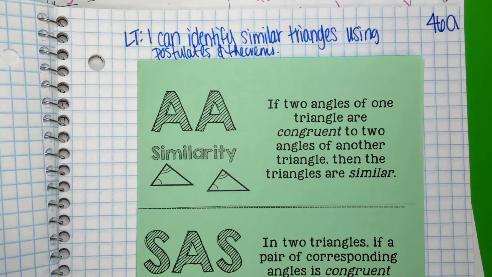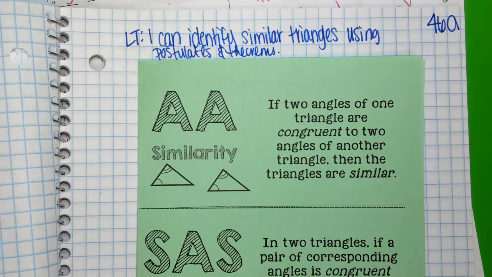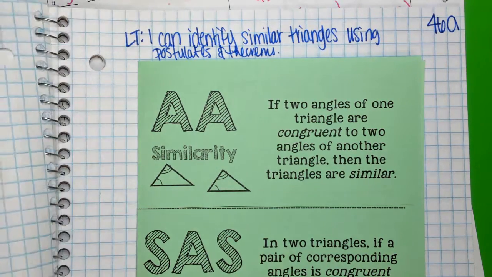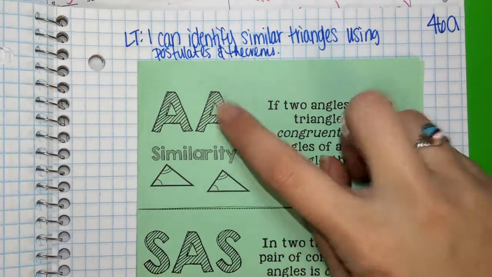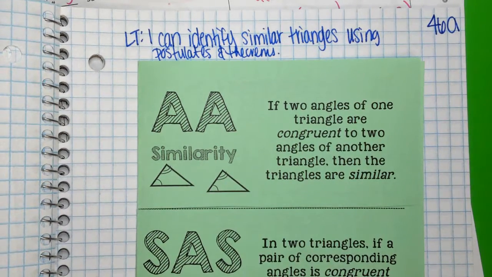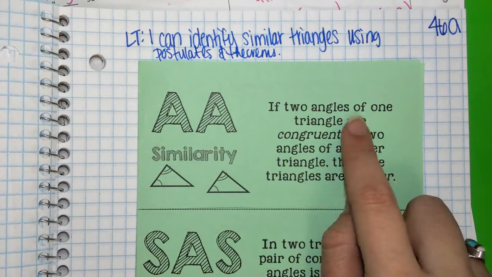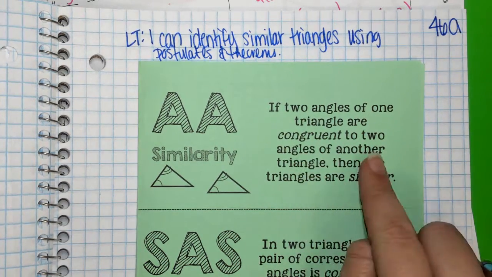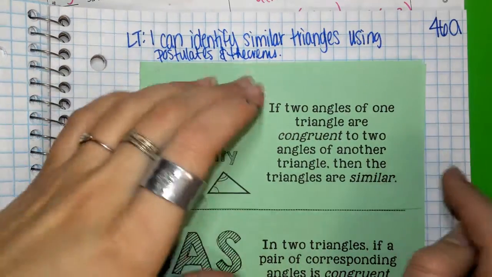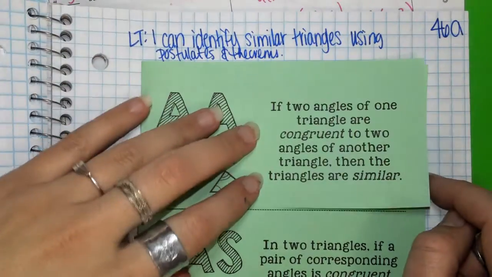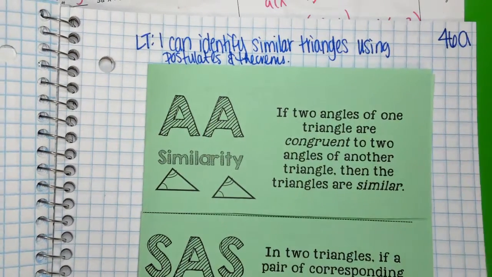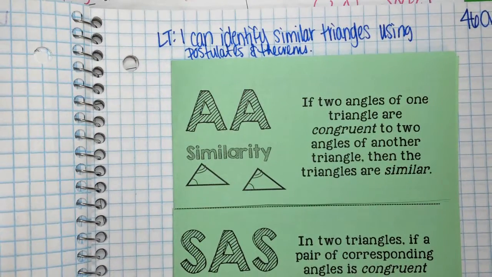Now with triangles, we use things a little bit differently. With triangles, we have angle-angle similarity, side-angle-side similarity, and side-side-side similarity. The first one we're going to talk about is angle-angle, which means we use how many angles? 2 angles. Isn't it magic? So if 2 angles of one triangle are congruent to 2 angles of another triangle, then the triangles are similar. We're going to use angle-angle similarity to prove whether some triangles are similar or not. Is everybody ready?